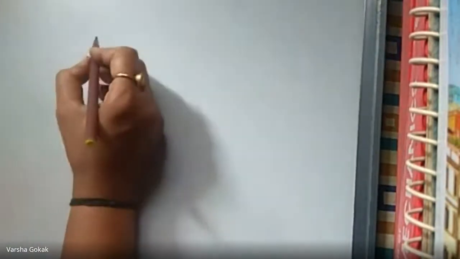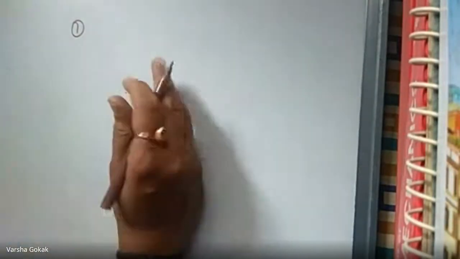Okay, so we'll take up a first example. I am also sitting with a calculator if by chance required. So first numerical, there is a three-hinged parabolic arch. I will write only the given contents. I will not write the entire numerical.